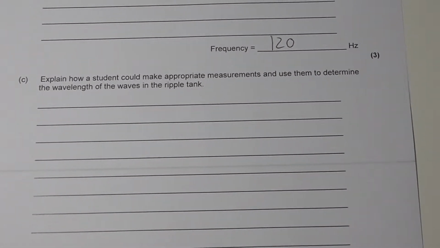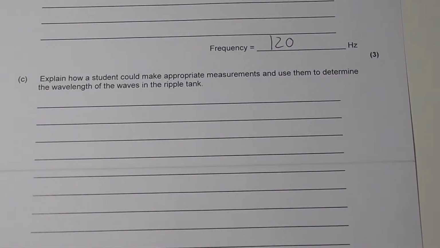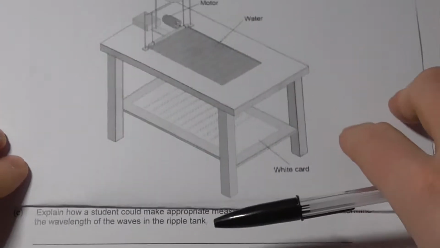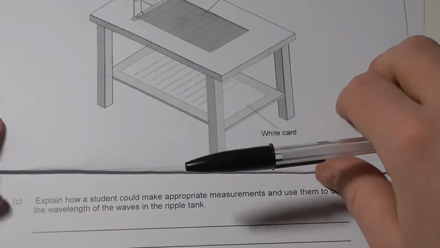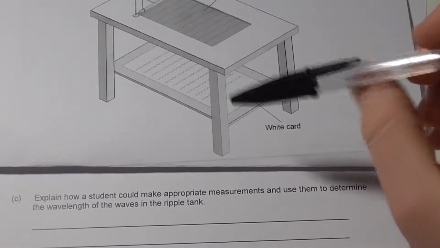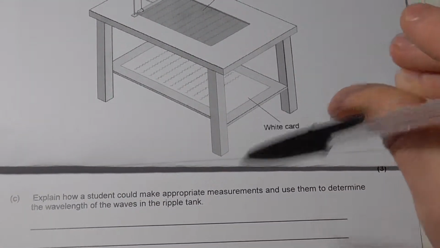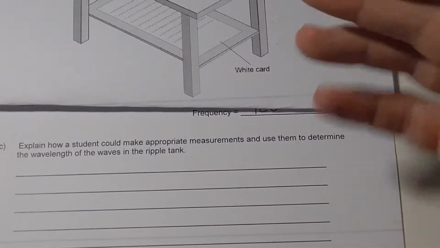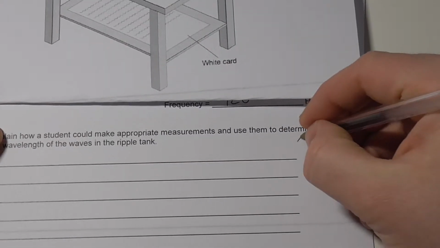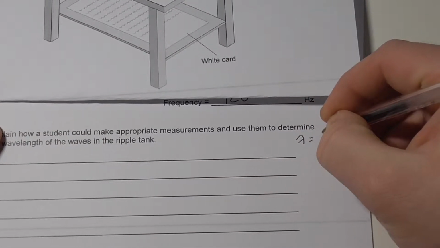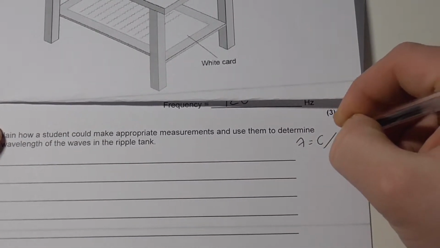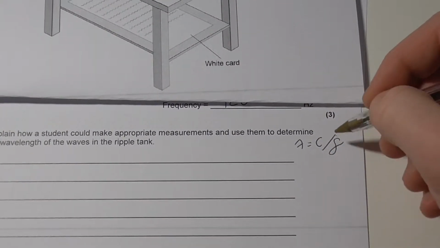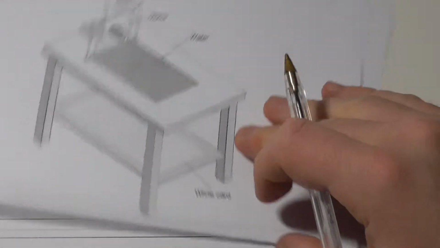So here we have a question in relation to this practical setup. Explain how the student can make appropriate measurements and use them to determine the wavelength. Okay, this is testing your practicals and your knowledge and equations. So wavelength is the speed over the frequency. So we need to work out the speed of the waves and the frequency of the waves.